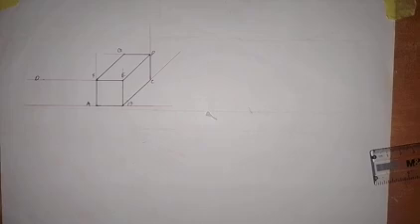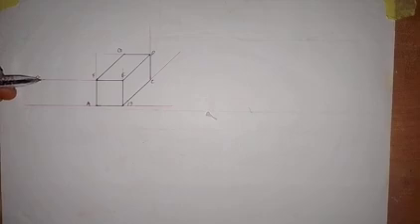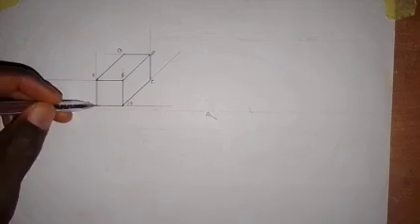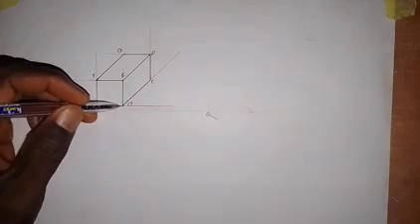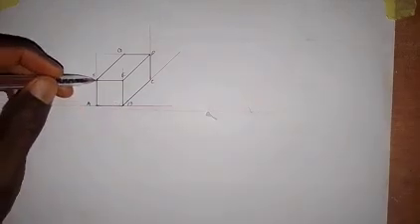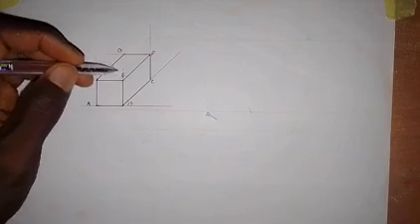Now let's go and do the next thing that we need to do for the enlargement after we have drawn the given view. Alright, so to start the work on the enlargement, we are going to draw radial lines from point O here, passing through point A, point B, point F, point E, point C, point D and point G.